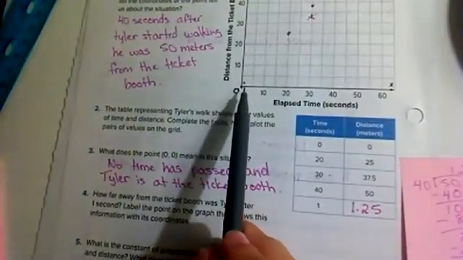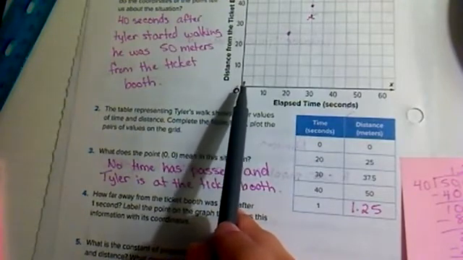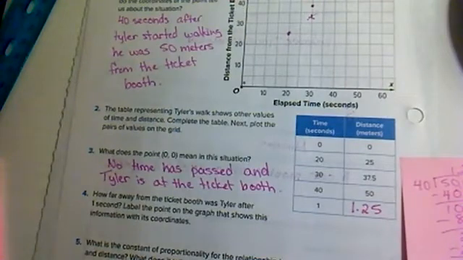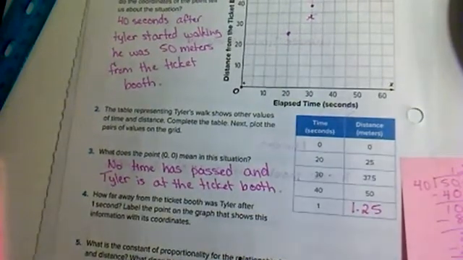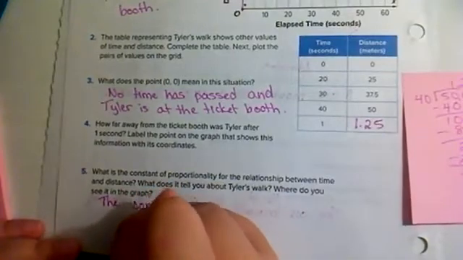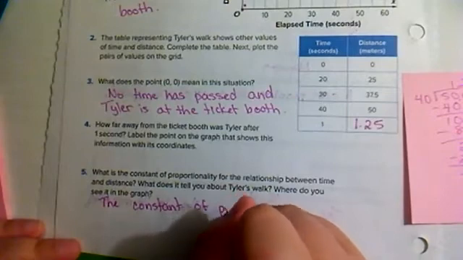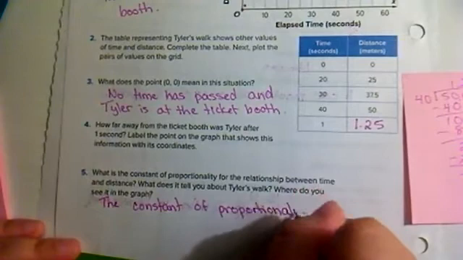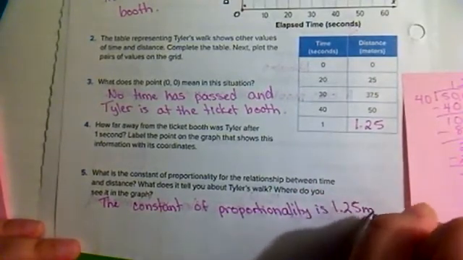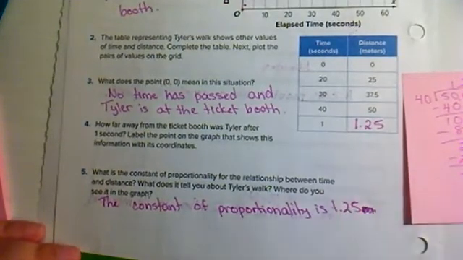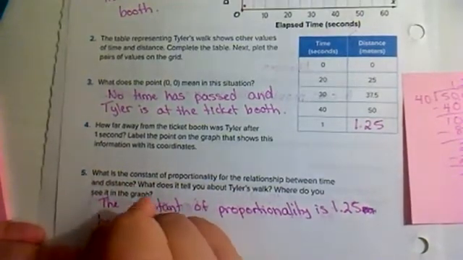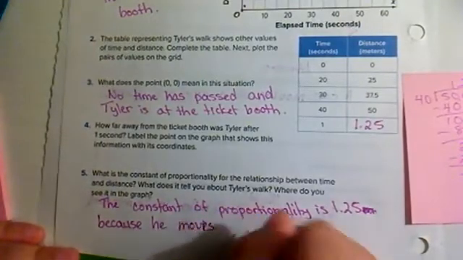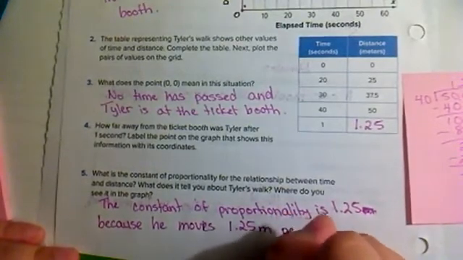All right, welcome back. So if we're looking at the graph and we're looking at this first point here, we know this is at 1. So each second he's walking about 1.25 meters. So the constant of proportionality is 1.25 meters. Oops, you can't see that. Actually, you don't even need that point. It is 1.25 because he moves 1.25, so 1.25 meters per second.